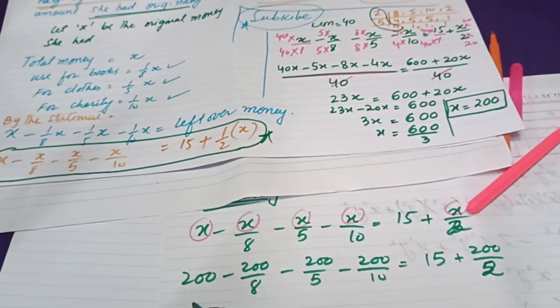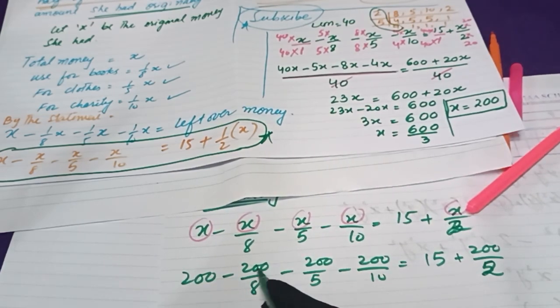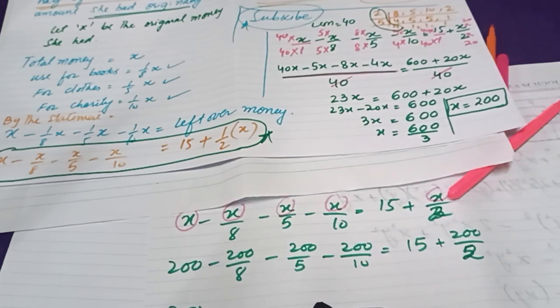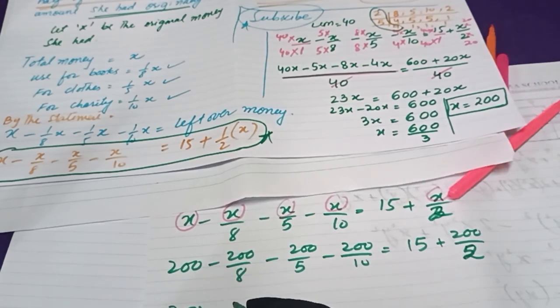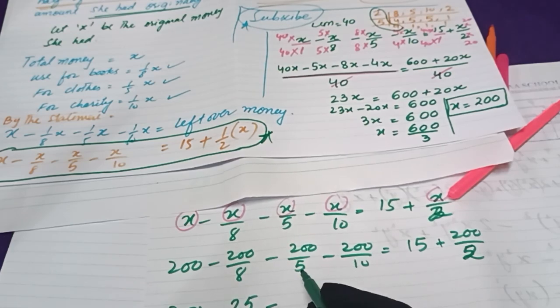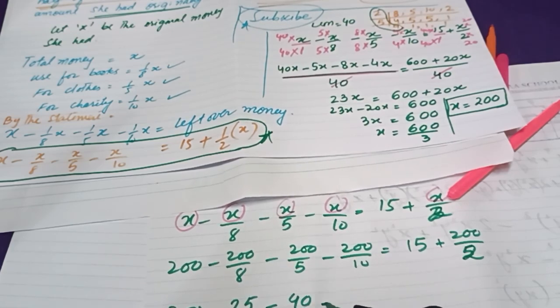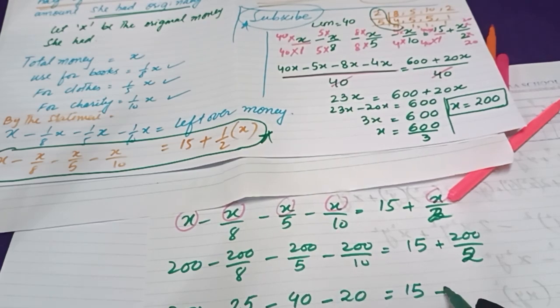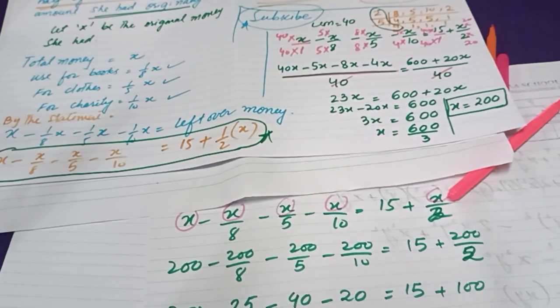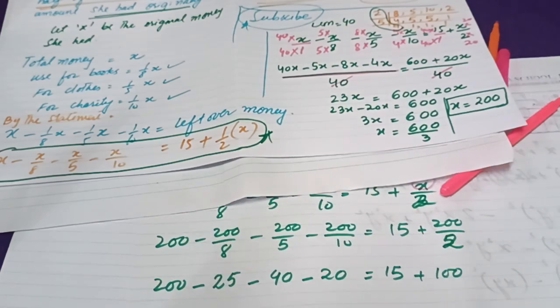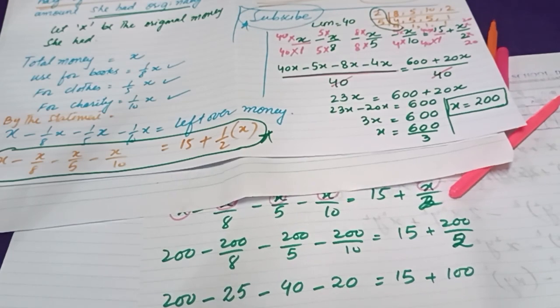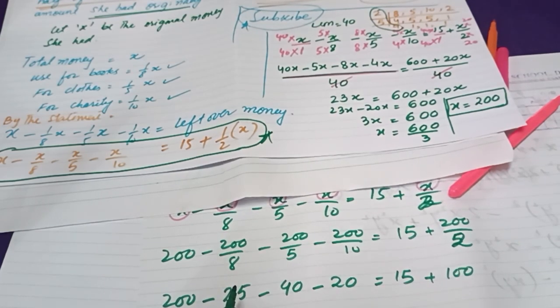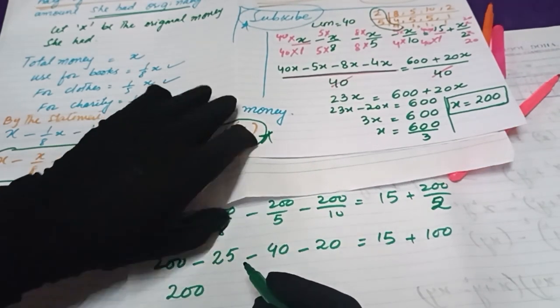So 200 minus 200 divided by 8, which is 25, minus 200 divided by 5, which is 40, minus 200 divided by 10, which is 20, equals 15 plus 100. So subtract all these values from here. You can write the subtraction in vertical form also, or add the negative values first.